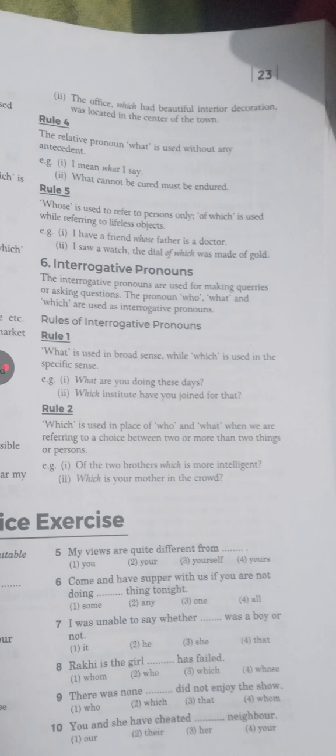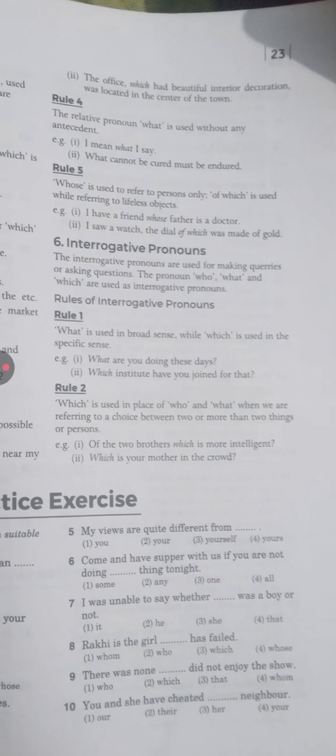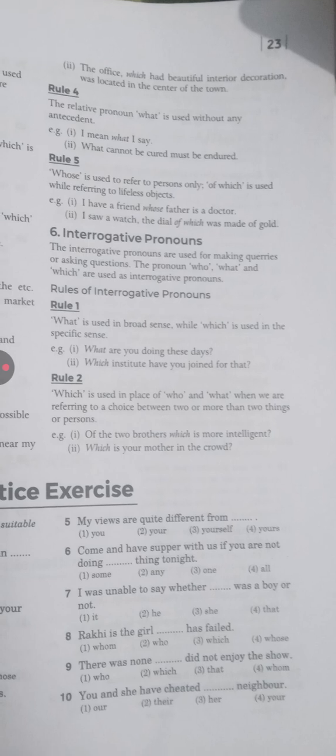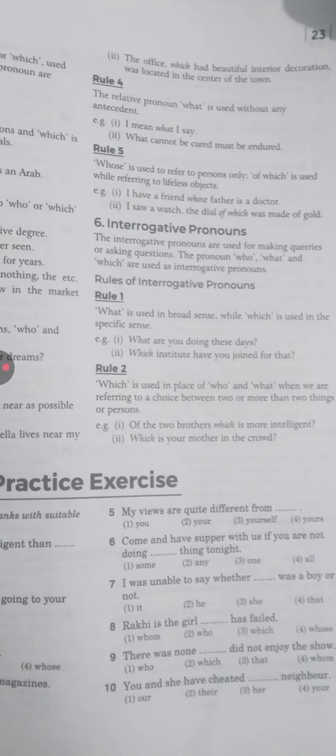Rule number one: what is used in a broad sense while which is used in a specific sense. What are you doing these days? Which institute have you joined for that? Rule 2, which is used in place of who, what, when we are referring to a choice between two or more than two things or persons. Of the two brothers, which is the more intelligent? Which is your mother in the ground?